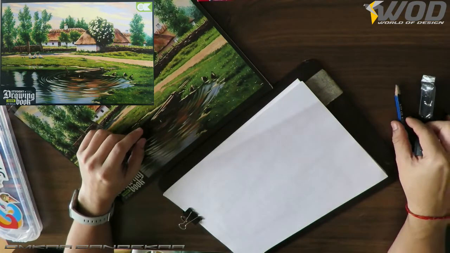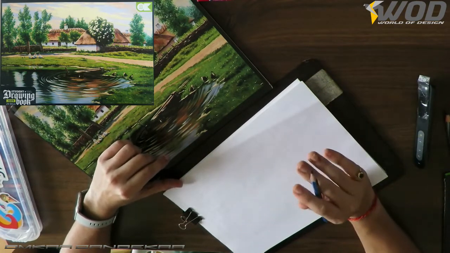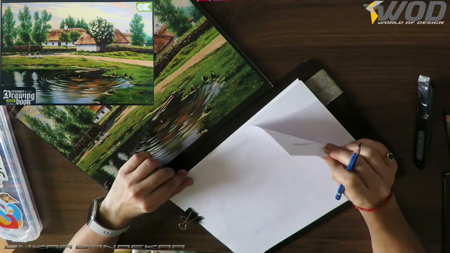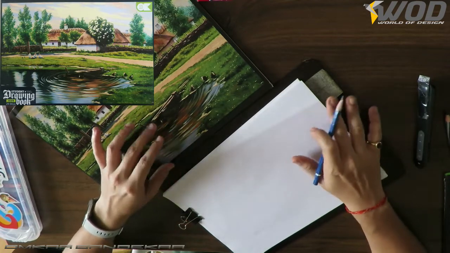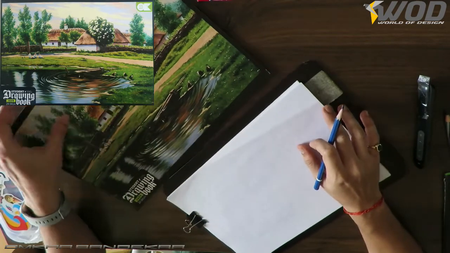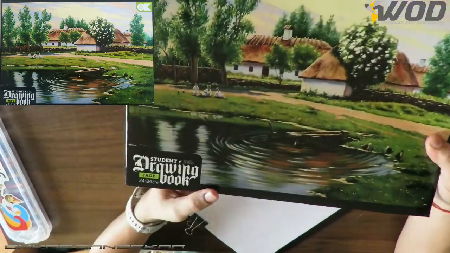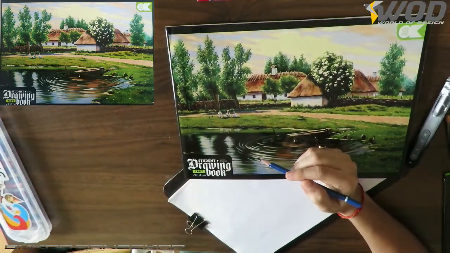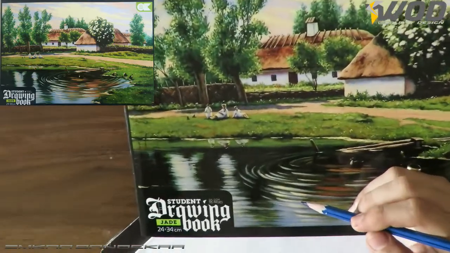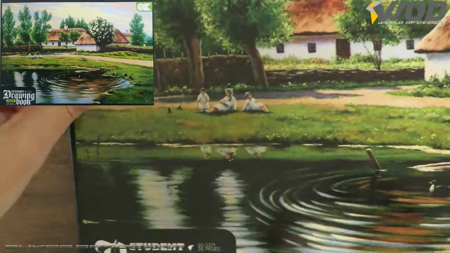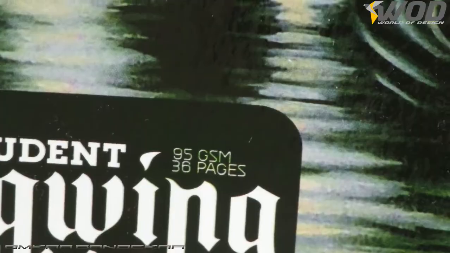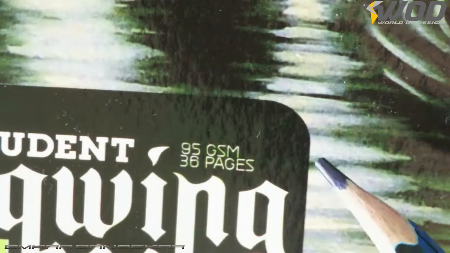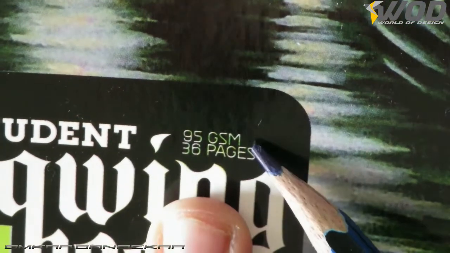Whenever you practice lines and circles, please use very basic paper. Don't use any hard, heavy grade paper, like the very heavy paper you use for artwork. For example, I will show you how to check heavy paper and light paper. Here you can find that this paper is 95 GSM.